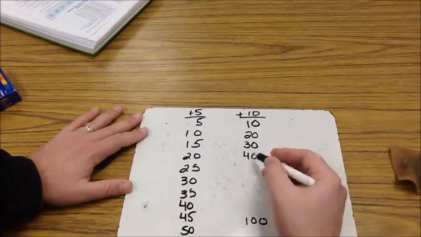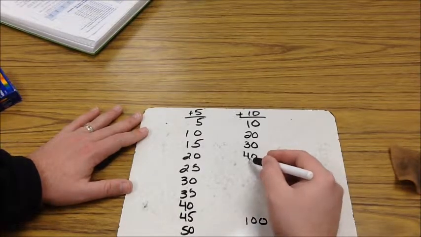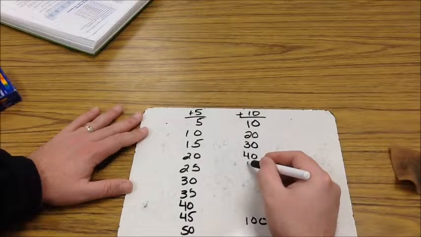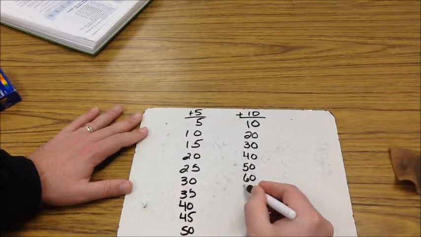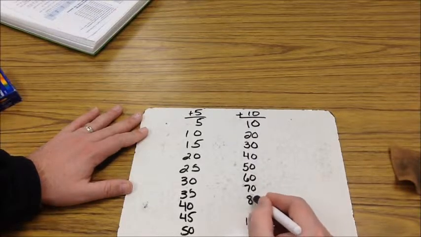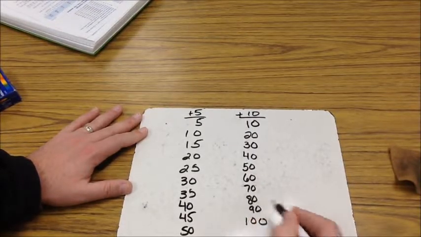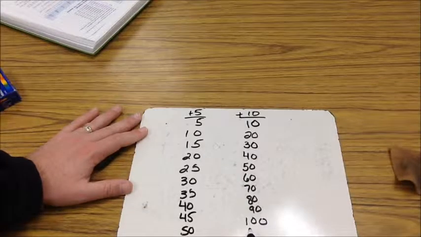The next one would be, let's think. 10 more plus 40 would be 50, 60, 70, 80, 90, and then we would get to 100. But that brings us to our next part.